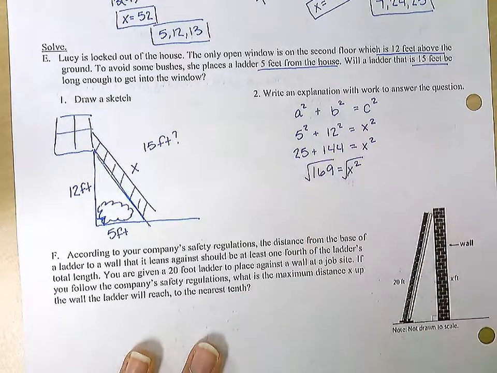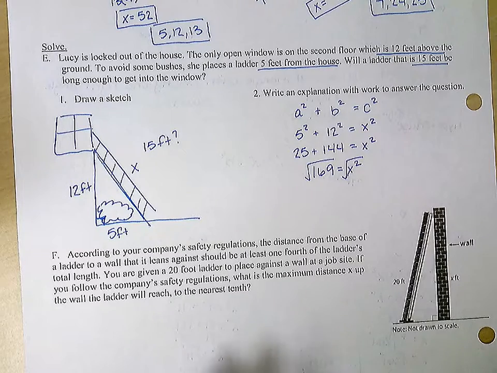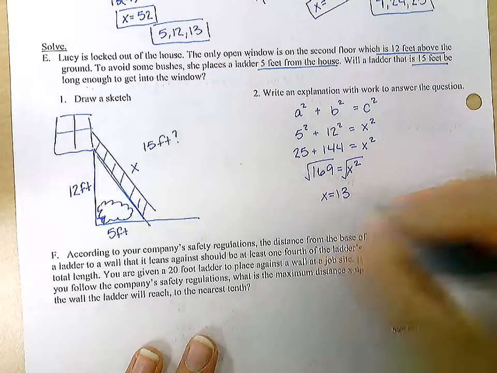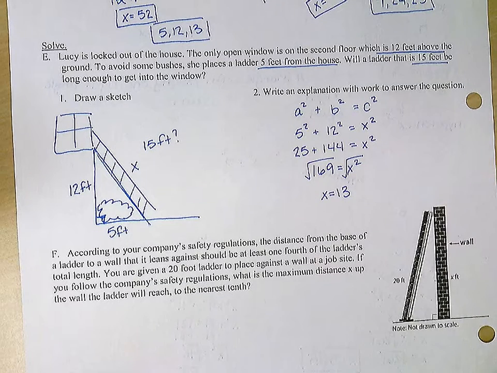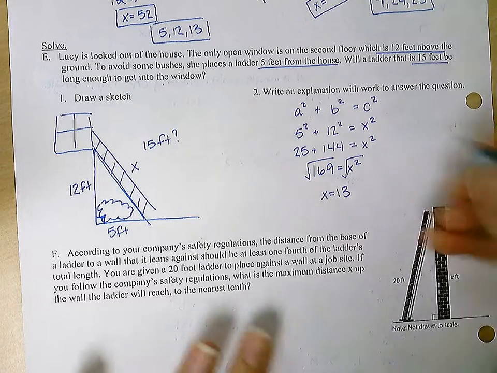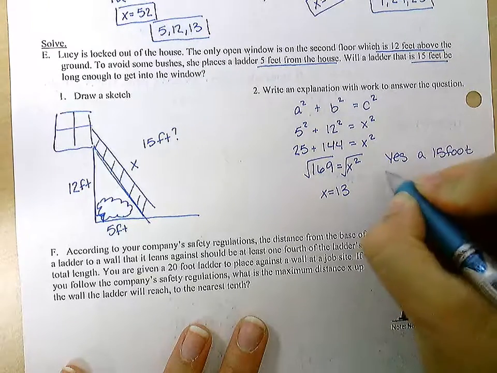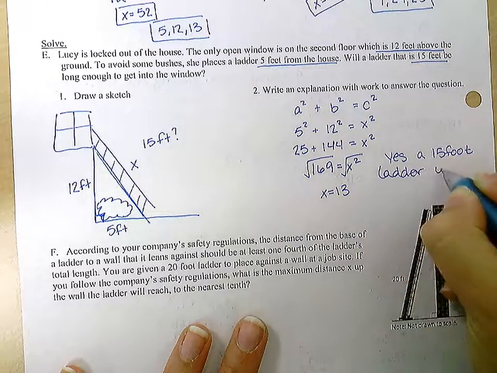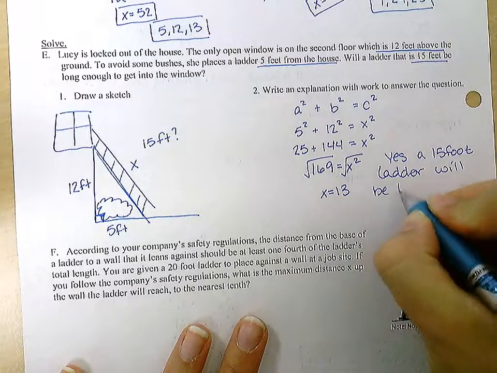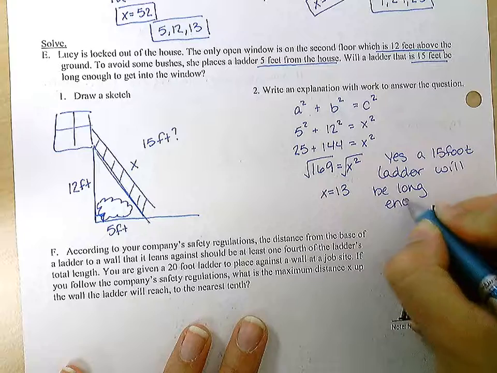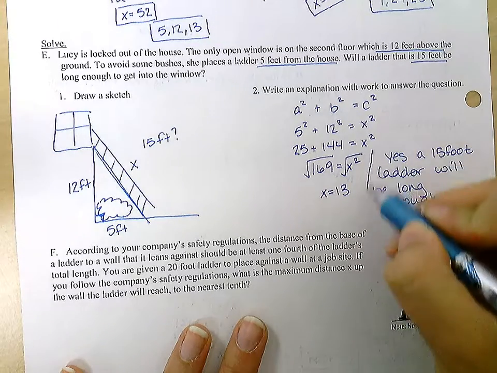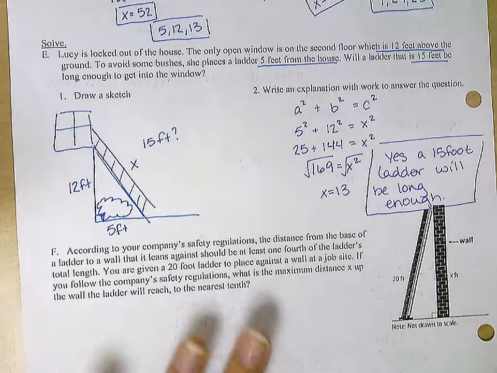Take the square root of both sides, again keeping in mind you get a plus and minus. I'm going to remind you that every time. But we're talking about a length, so it has to be positive. So it has to be at least 13 feet. Is our ladder long enough? Yes. That 15-foot ladder will be long enough.